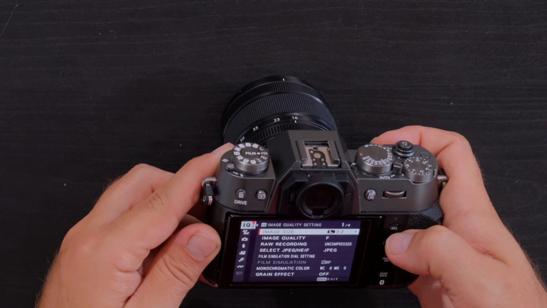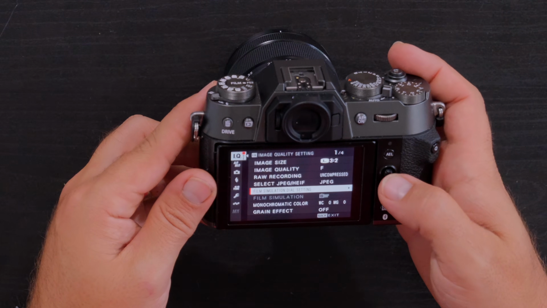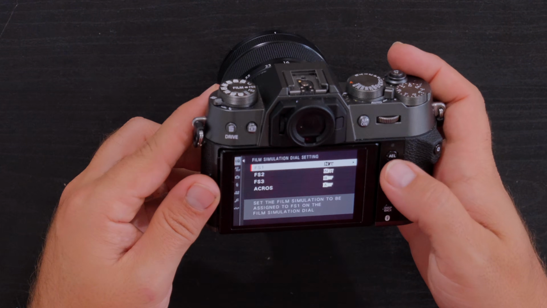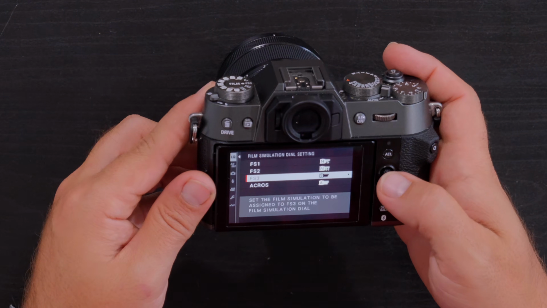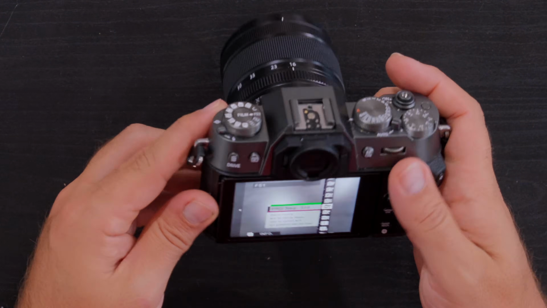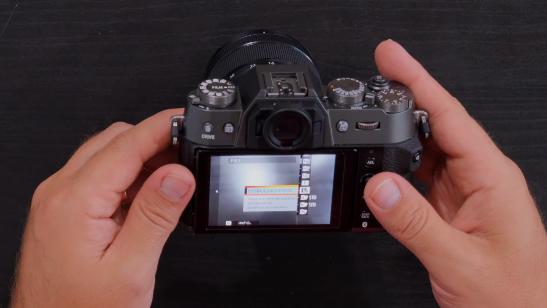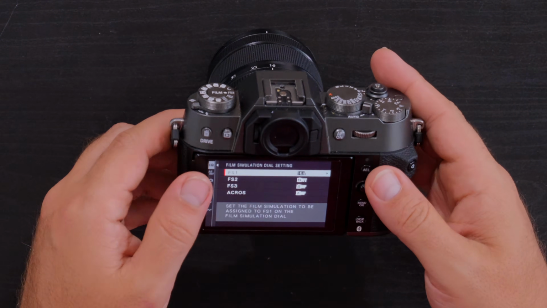I simply go into the menu, and then I go to the IQ menu. On the first page, I can see that I have film simulation dial setting, and then I have the 3 film simulation positions that I can assign my film simulations of choice that are not already on the dial itself. So let's say I wanted to assign Eternal Bleach Bypass to film simulation 1.